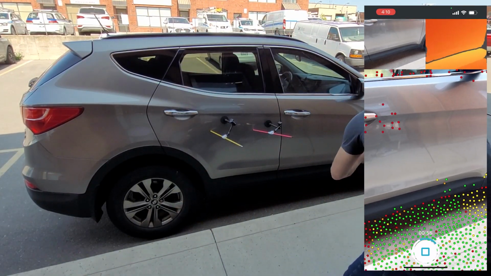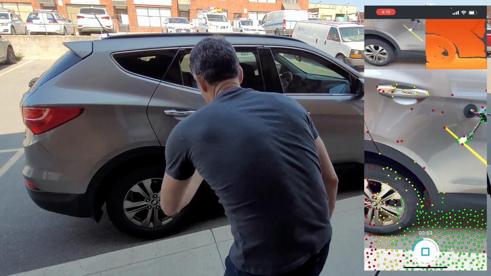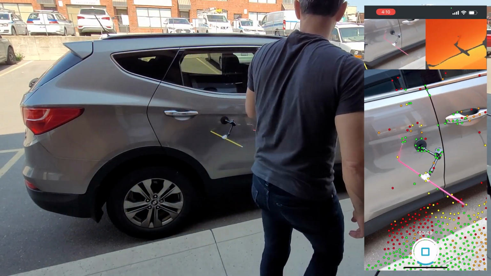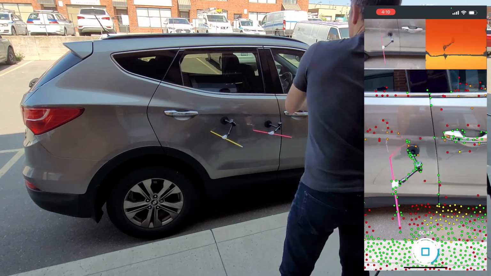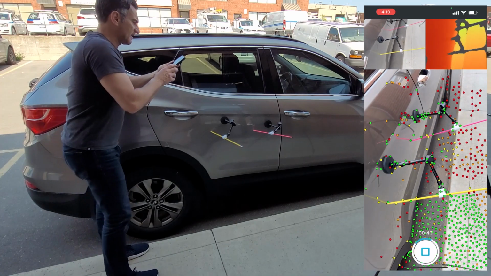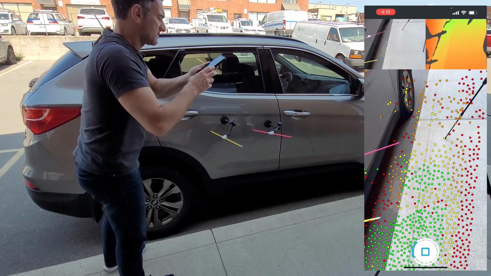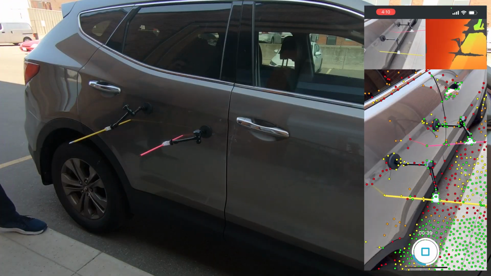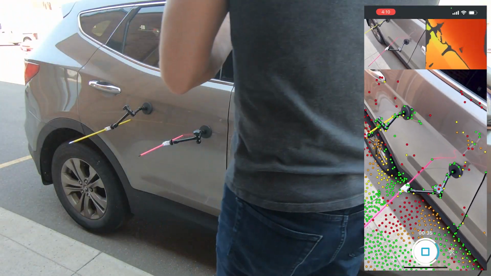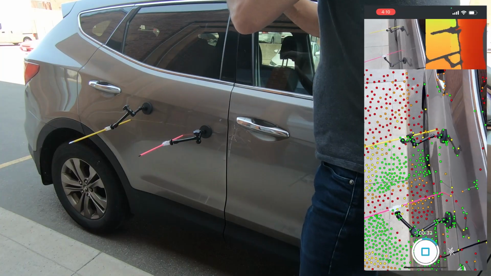I'm going to start moving the sensor towards the surface of the vehicle, and then I'm going to come up and get these rods like this. Now I'm going to go sort of parallel to the rod like that and scan like this. I'll go that way, and then I'll go to the other side and do the same thing here. I'm going to scan this way like that.